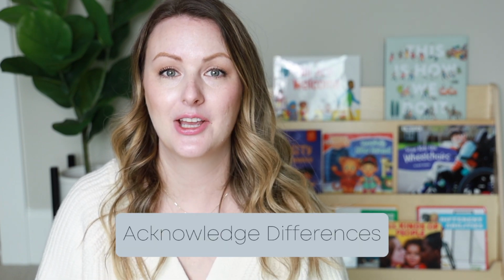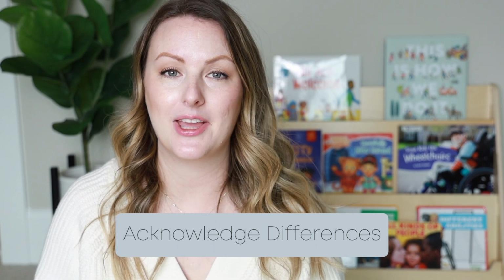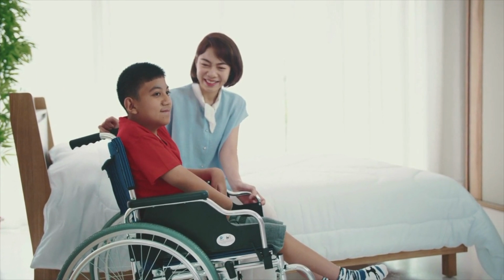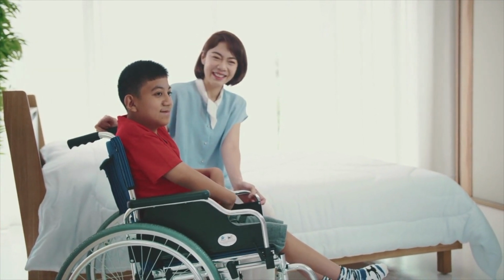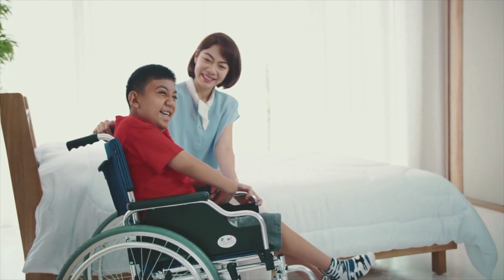The first thing I do is I acknowledge differences. When my child sees somebody with, let's say, a disability, instead of telling them not to look or walk away, I'm honest with these things and use them as learning opportunities. Kids notice differences, so there's no need to pretend that they don't exist. I just try to stay positive in the way that I speak about others.